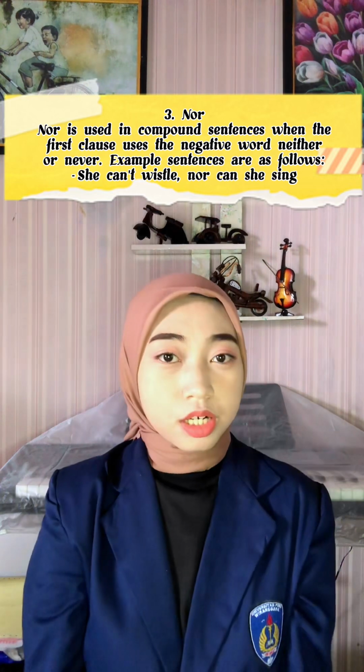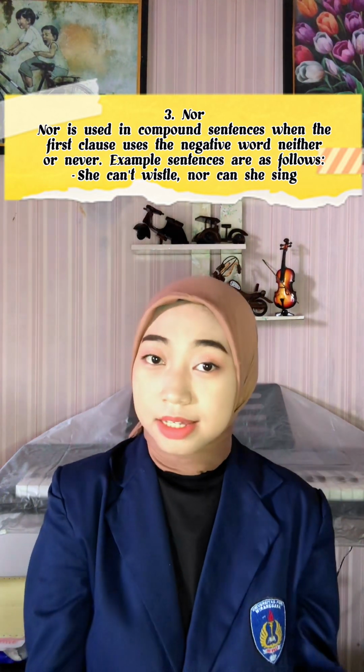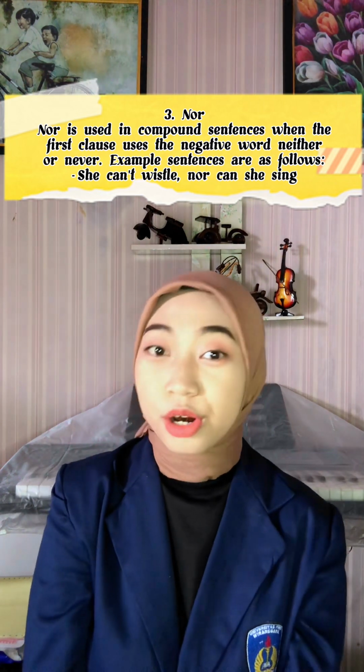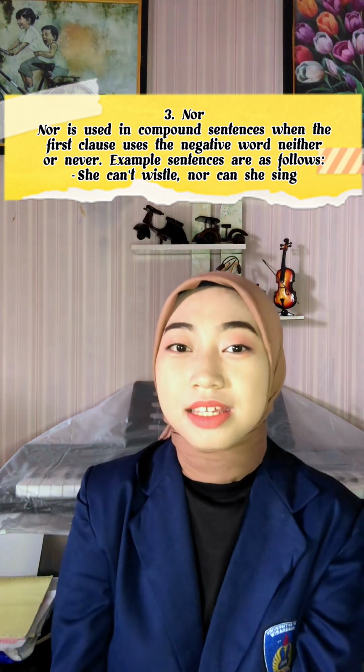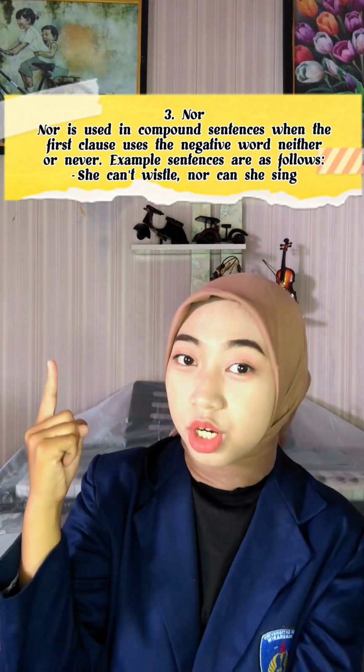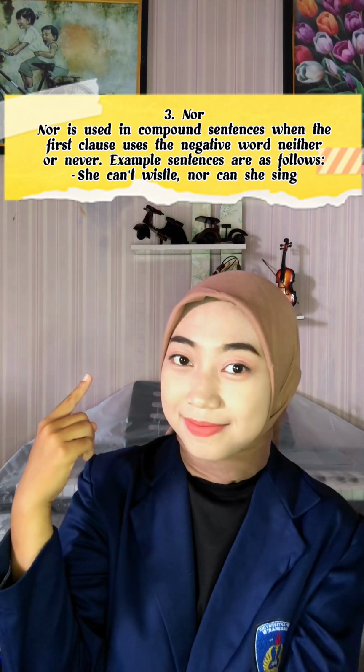Number three, nor. Nor is used in a compound sentence when the first clause uses a negative word like neither or never. Example sentences are as follows. She can't whistle, nor can she sing.